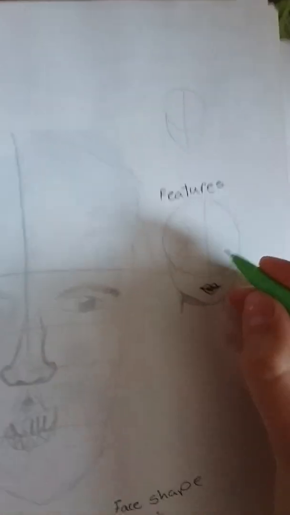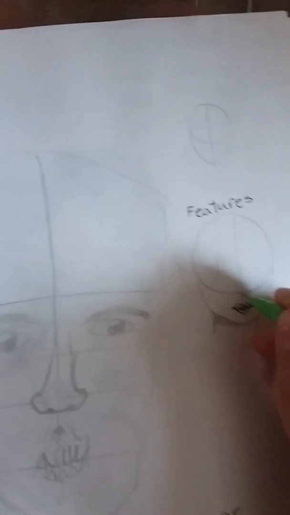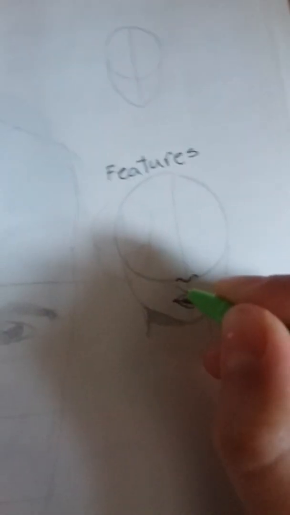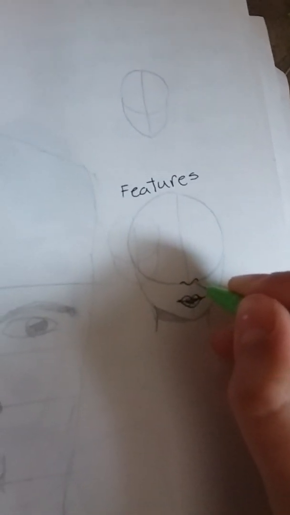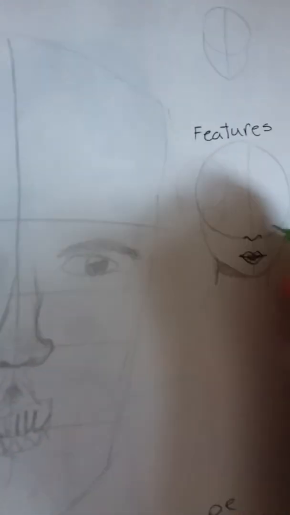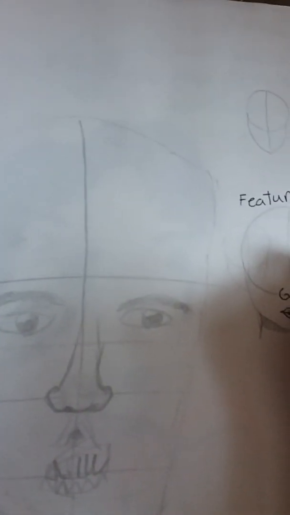Okay, next, let's work on the nose. Whoop, that's a little too close. Can't hold this thing right. Alright, so for the nose, I'm going to go right about here where these two lines intersect. I'm going to get a nice line like that, because you see this is going to be the bottom part of the nose and this is going to be the nostrils. So then you're going to start right here, go down here and make it connect.